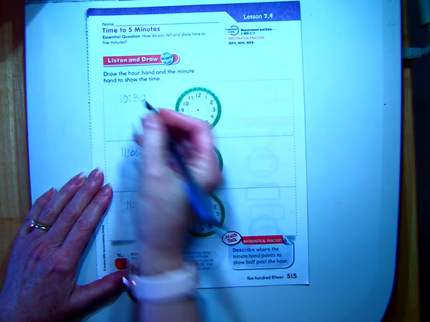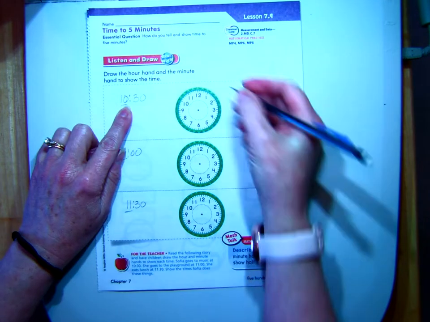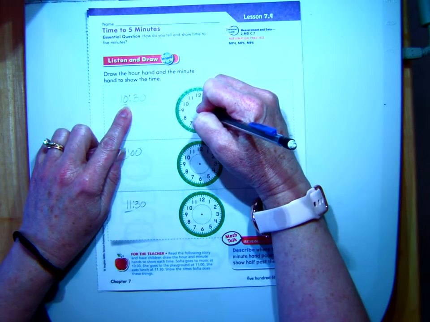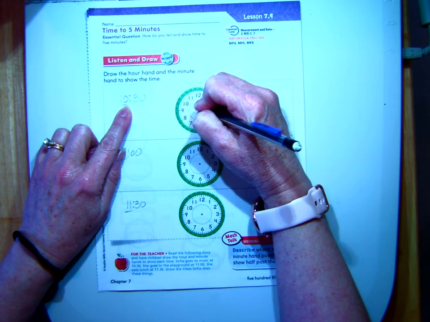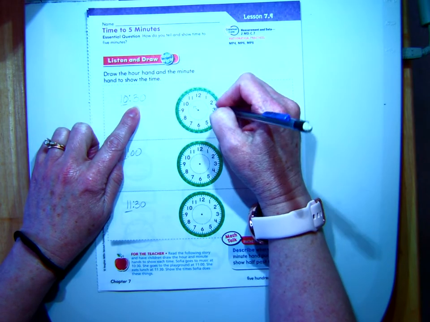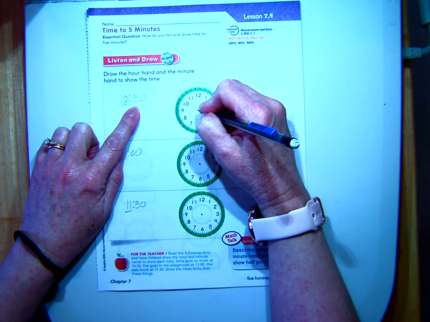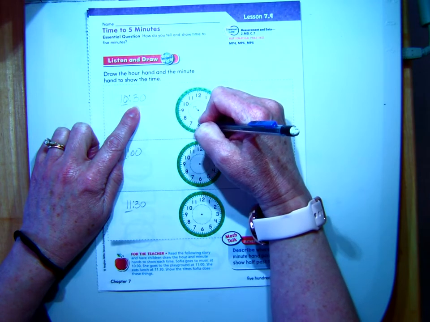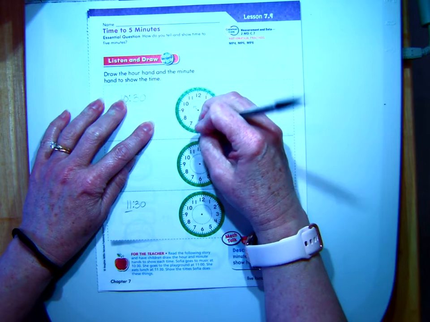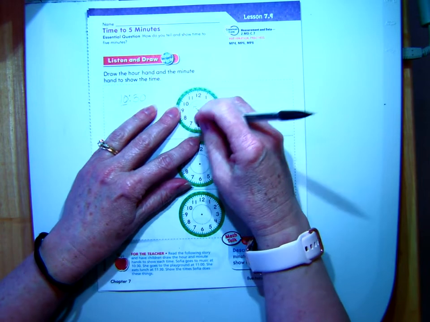So this is my hour. On each of them, I'm underlining the hours. The hour is 10. That's the short one, is the hour. I'm going to make the short one go to 10. And then for 30, it's halfway around. 5, 10, 15, 20, 25, 30. So it's going to go right there. I probably made it too long. I won't make it quite so long because I want to be able to see the number on my clock.